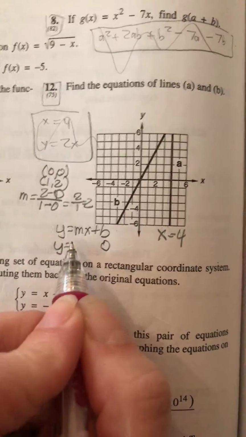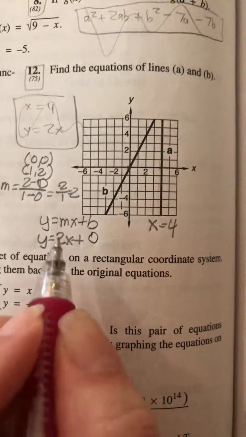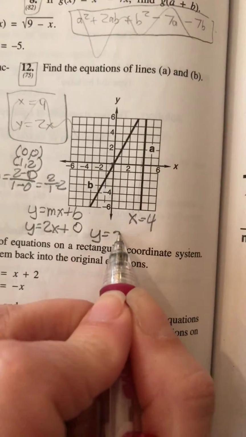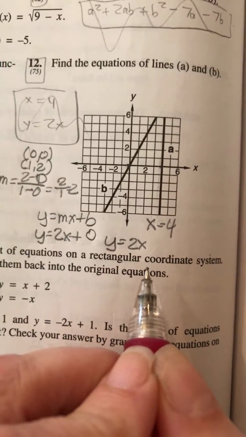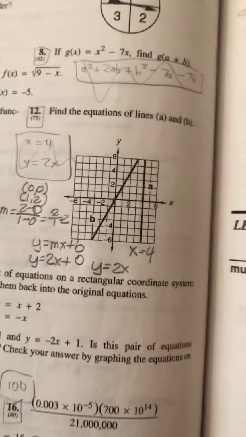So now I plug in 2 for my slope. And actually, I don't need the 0. It could just simply be y equals 2x. Okay? That's number 12. Now we'll go to number 14.